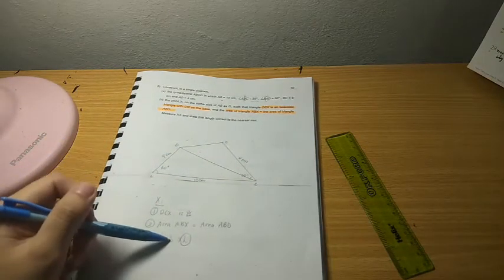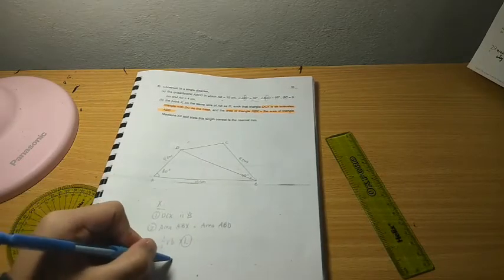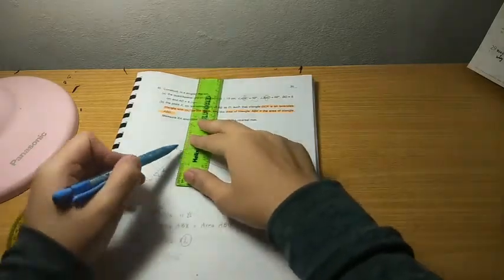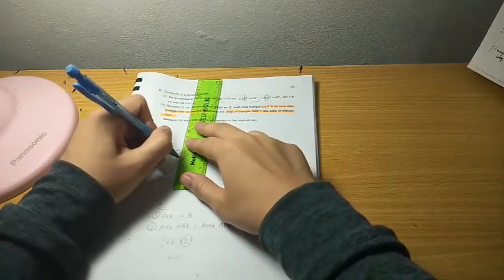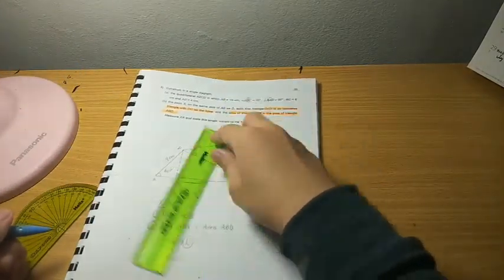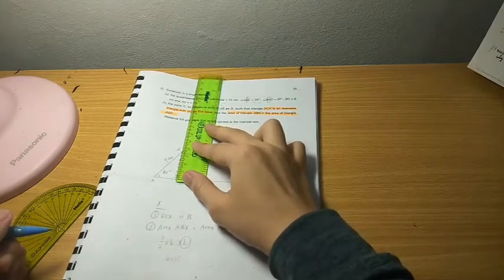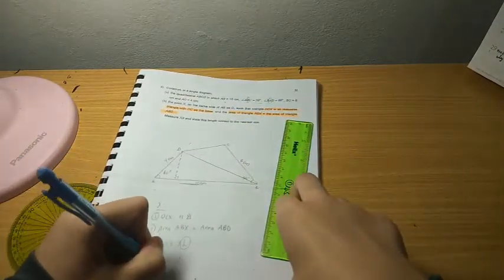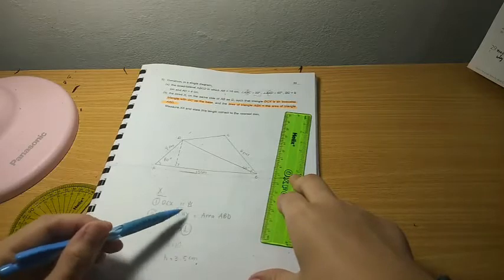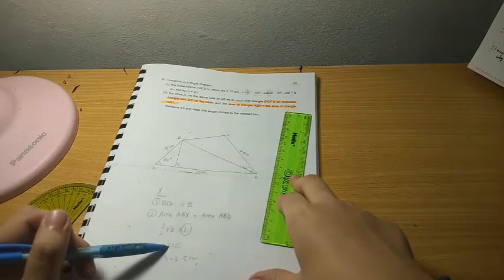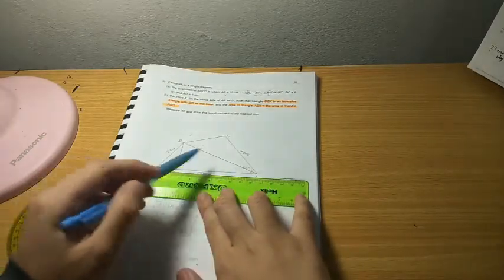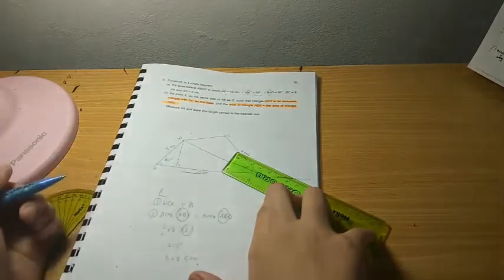Next, we have the base to be 10. And the perpendicular height is not this one. You need to take your ruler and draw a straight line to the base and measure this. So it's about 3.5 centimeters. So that's my height. Meaning for area ABX, it must have the same base along with the same height. So the base is, of course, AB right here, 10. That's the common factor here, right?